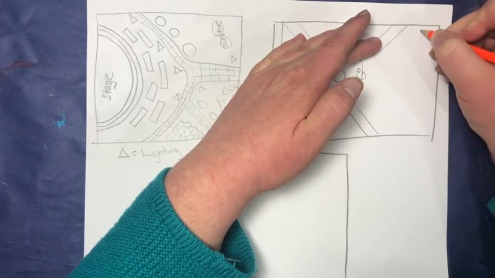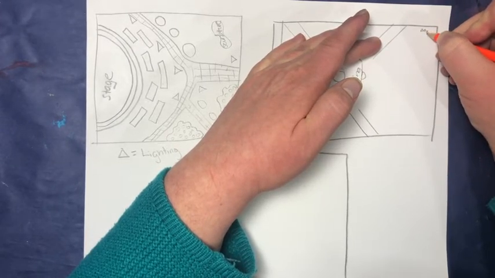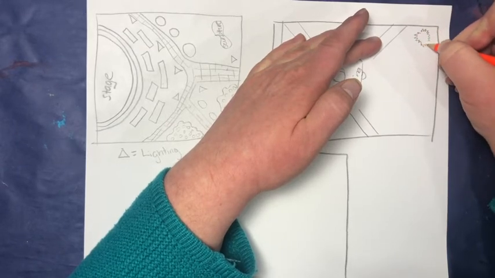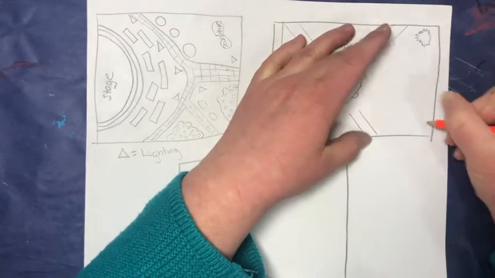Now let's say we wanna do some pine trees, so I'm gonna do this squiggle for pine trees.